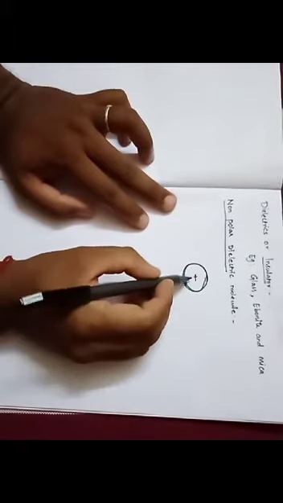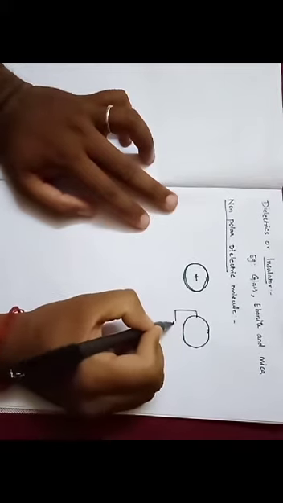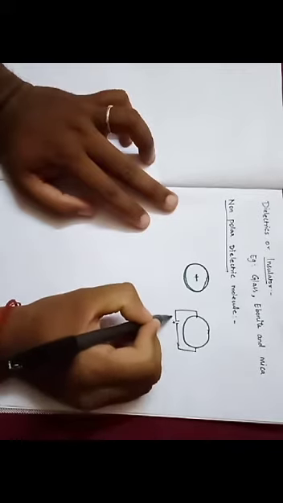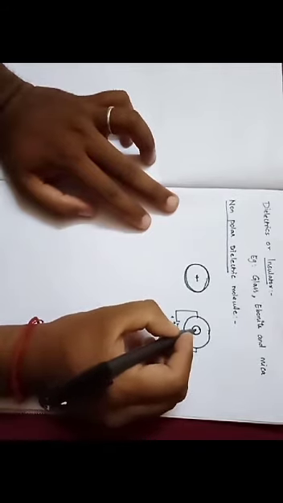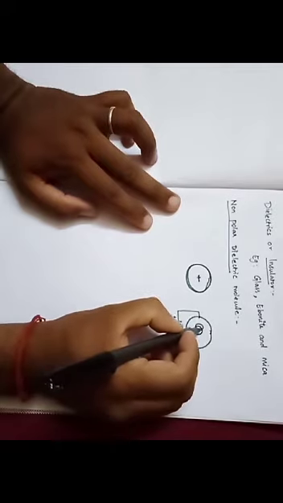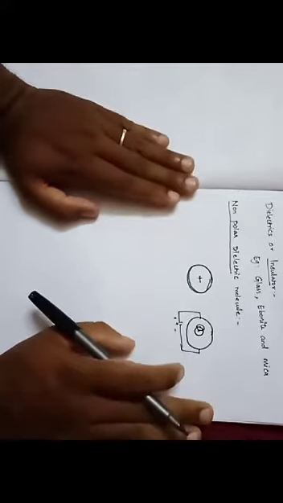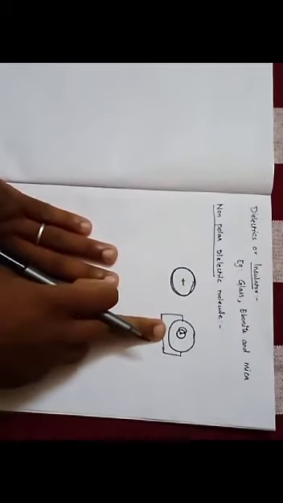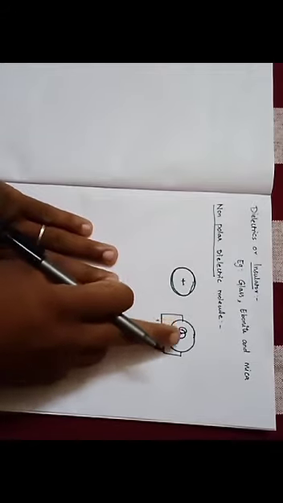When there is no external field, the centers coincide. When the external field is applied, the center of the positive charges has some separation from the center of the negative charges. The center of positive charge and the center of negative charge are separated by a small distance, which induces a dipole moment. We already know the meaning of dipole: equal and opposite charges separated by a small distance.